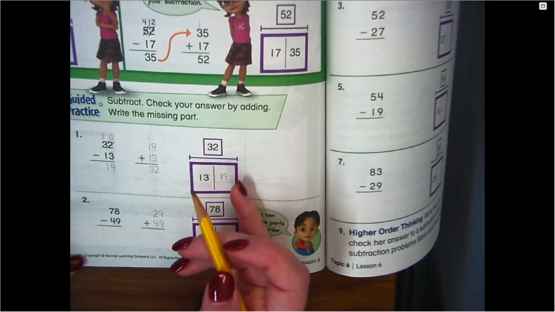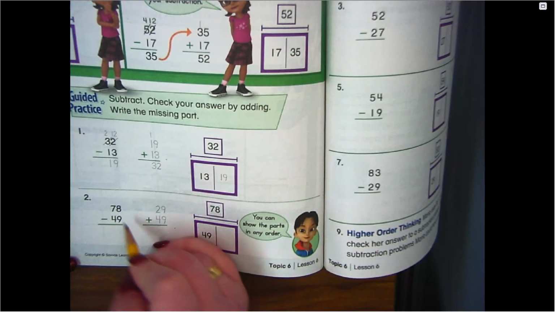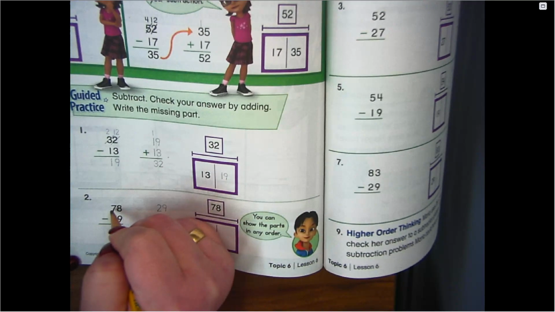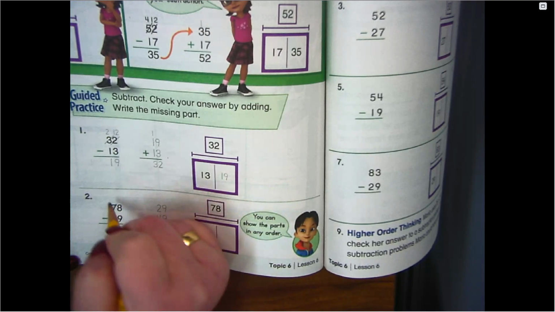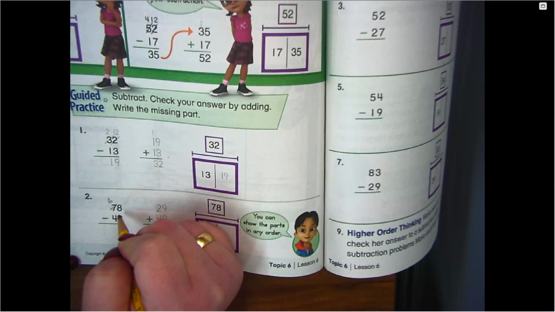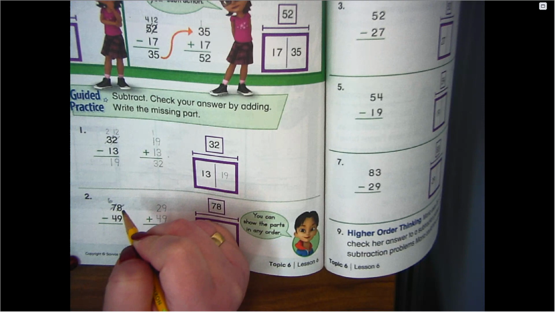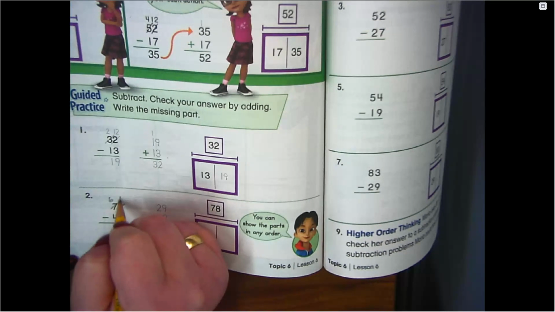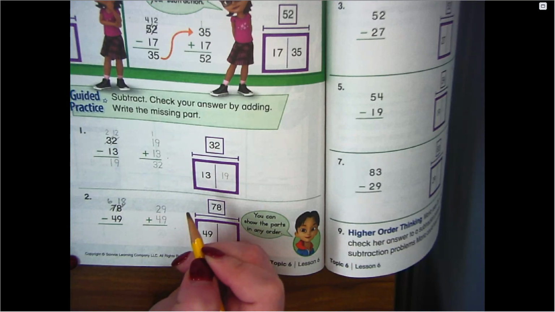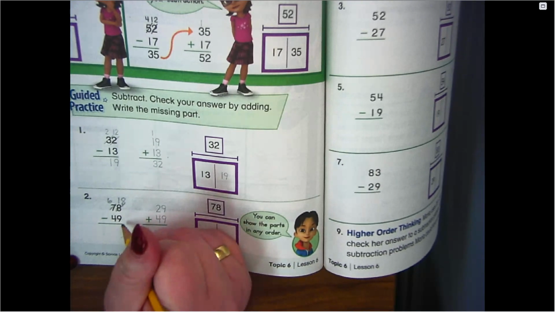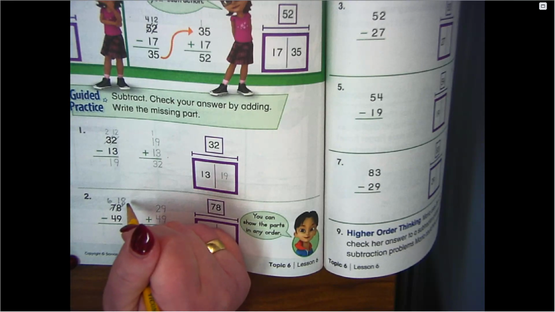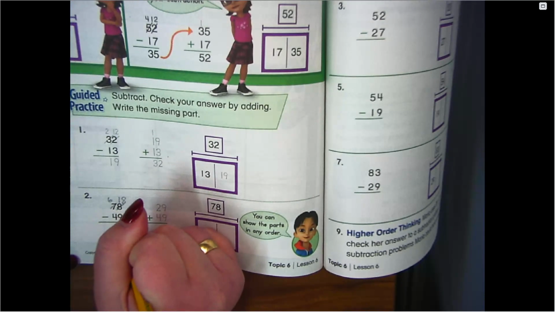Look at number 2. The first thing we need to do is compare our ones place. 9 is bigger than 8, so I have to regroup. I start with 7 tens. I'm going to change it to 6, so I can add those 10 ones to my ones place. That means I'm saying 8 ones plus 10 more ones. That gives me 18. Hopefully you remember that 9 plus 9 is a doubles fact that equals 18. That means 18 minus 9 equals 9.